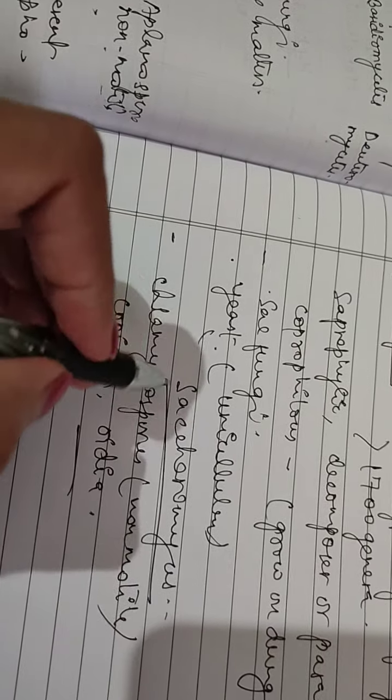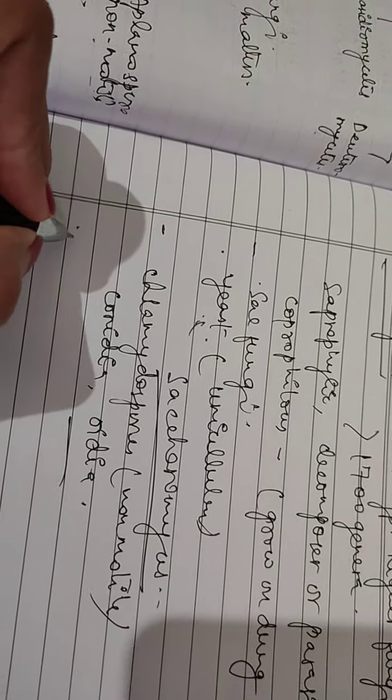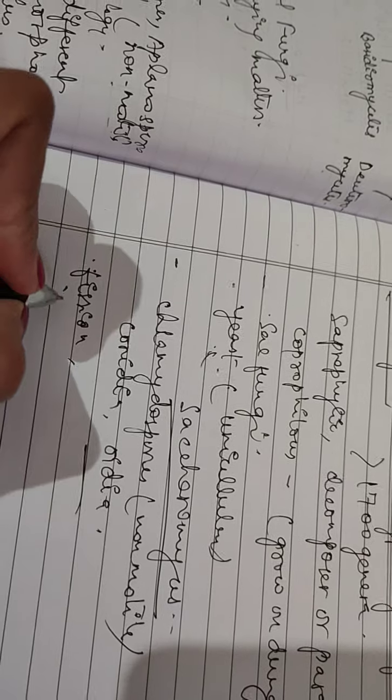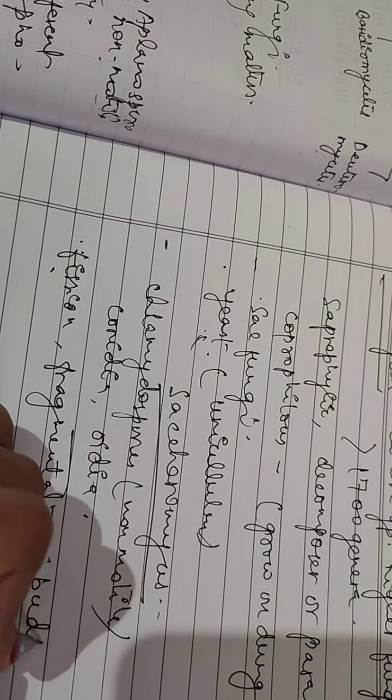And in the unicellular form, as I told, in yeast there is fission, fragmentation and budding. Fission, that is binary fission, is the key feature of unicellular organisms. Fragmentation, and also budding. You have studied budding in yeast in class 10th. So these are the most common methods of vegetative propagation. And sexual reproduction by antheridia and ascogonia.